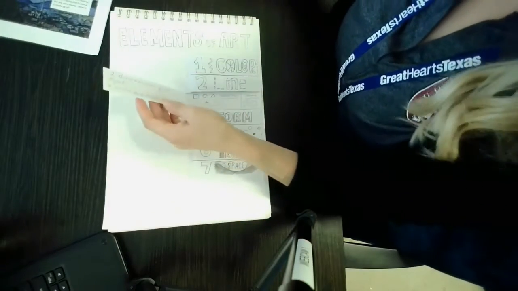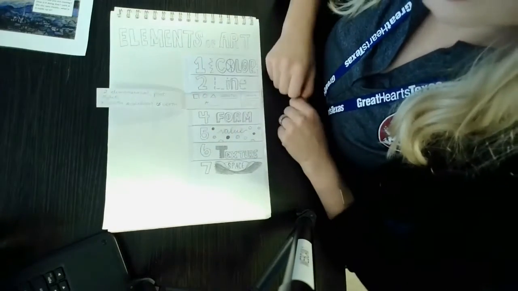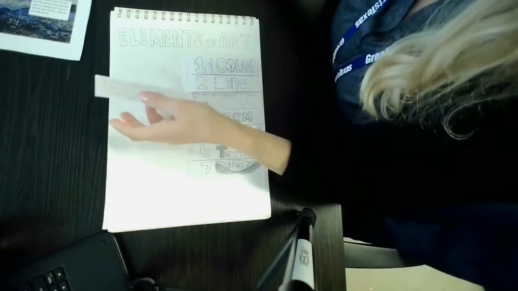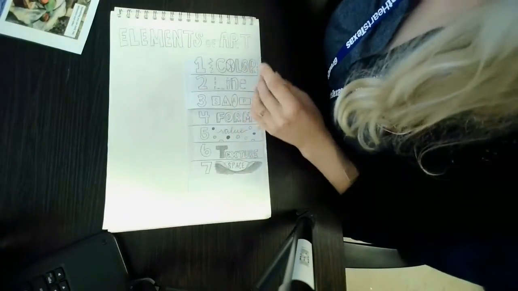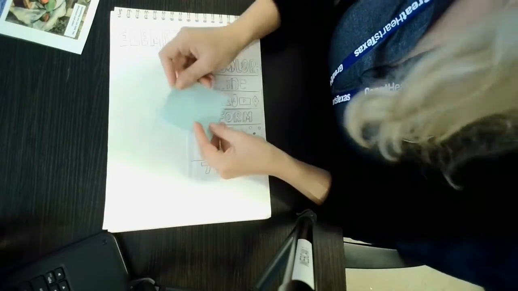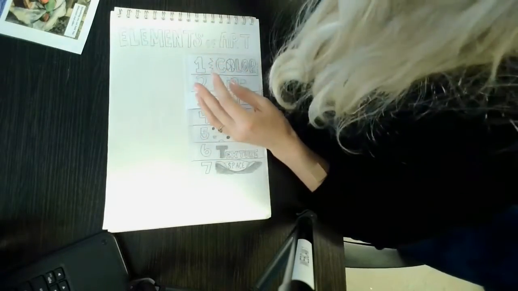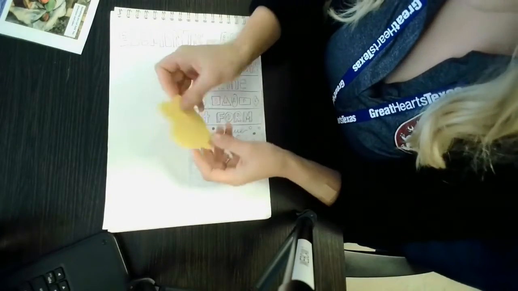Okay, so shape and form are 2 different things. Shapes, we can have geometric, and we can have organic. Now, what does that mean? So a geometric form, or shape, would be something like this. It's a square, right? This is a geometric shape. An organic shape would be something like this blobby cloud that I made.